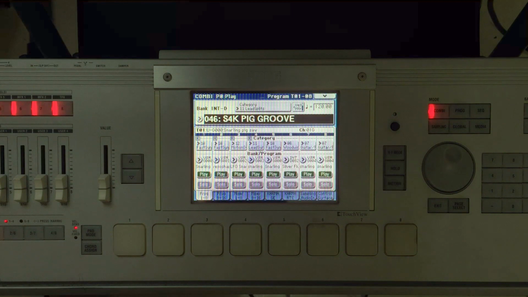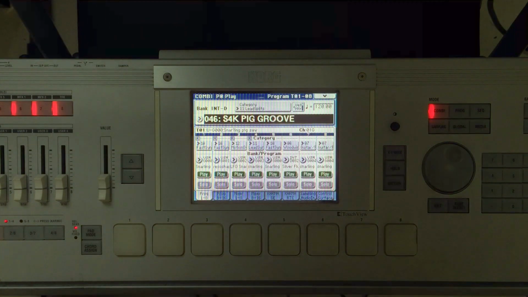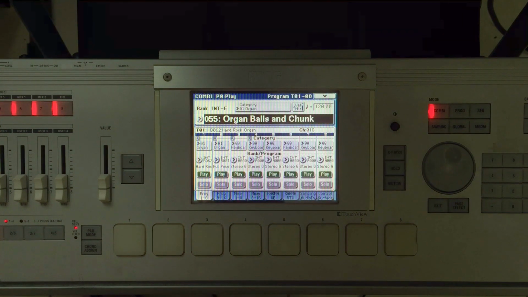Now we go to the snarling pig again, however on a high pitch. So yeah, it sounds kind of weird by itself, but on the song it sounds much better. Now this next sound is one of my favorite sounds. So I tried to recreate Jordan Rudess' distorted organ sound. It sounds like this.